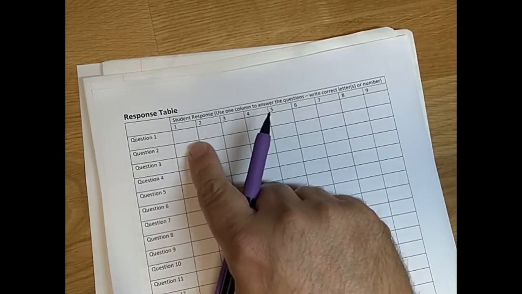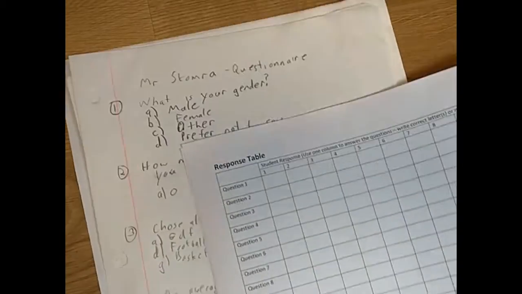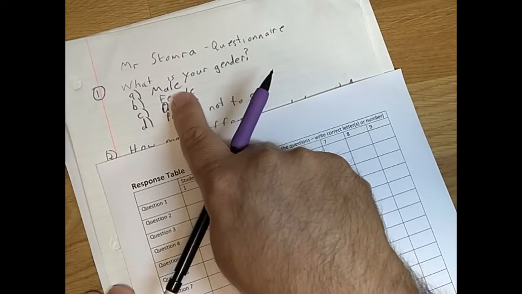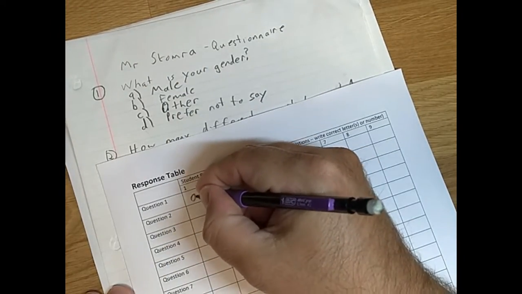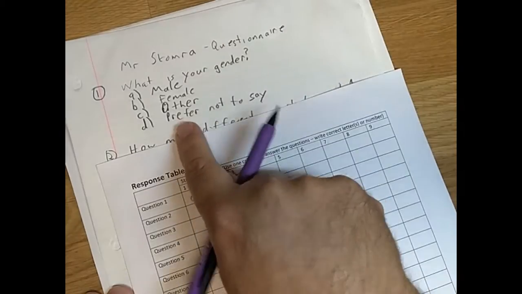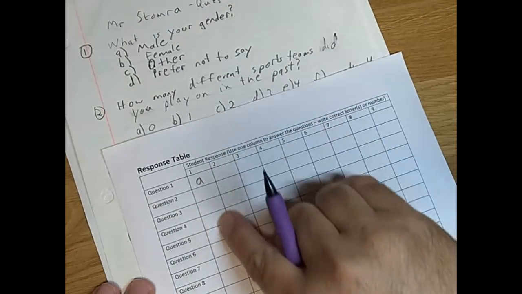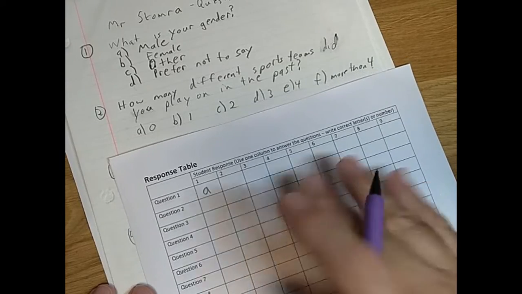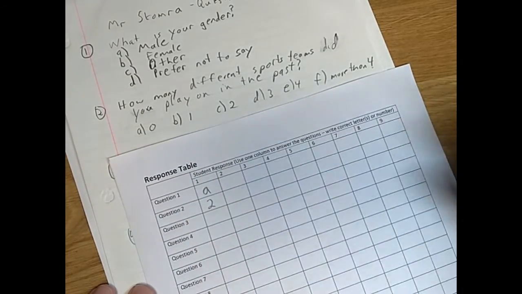But let's take a look. We're going to use this one here. We're going to answer the questions. So I'll go right here, first one. Question 1, what is your gender? Well, I'm male, so I put A. You put capital A, and all down one column. I'm number 1. Question 2, how many sports teams did you play on? Well, maybe I played on 2 sports teams in the past.